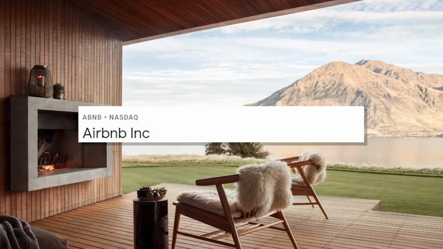What is the second stock that I'm somewhat bullish about when it comes to the undervalued or overvalued nature of the company? That second company is called Airbnb.